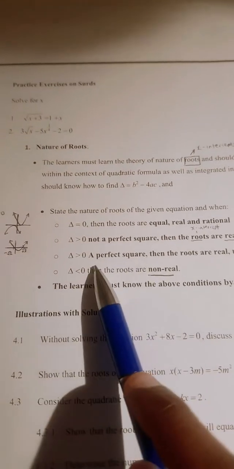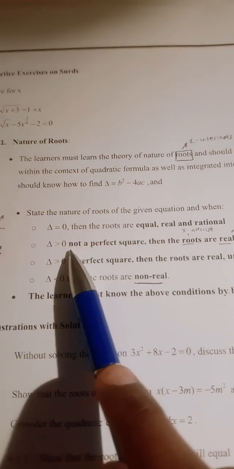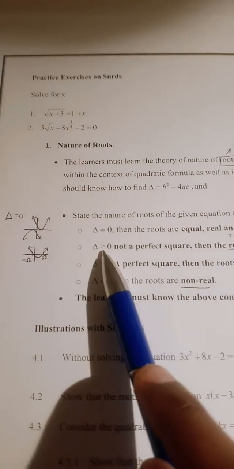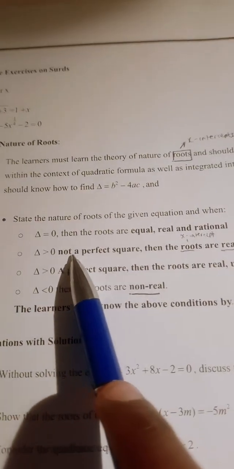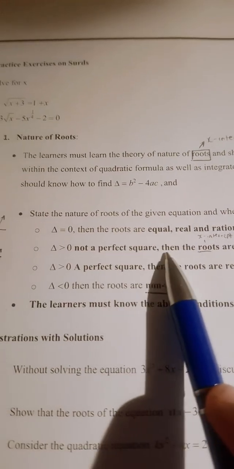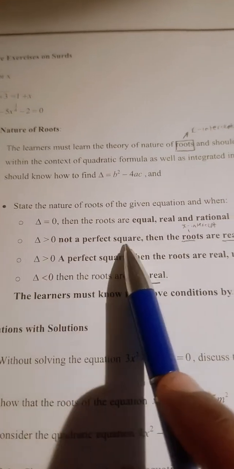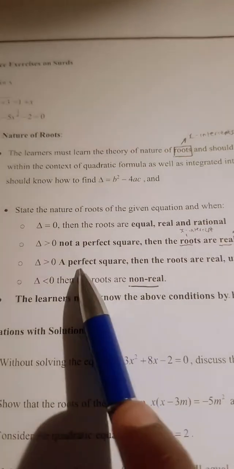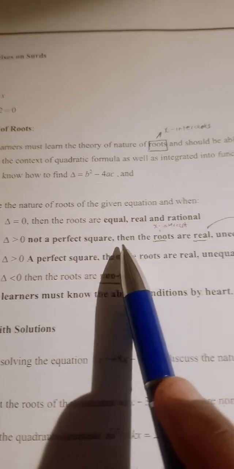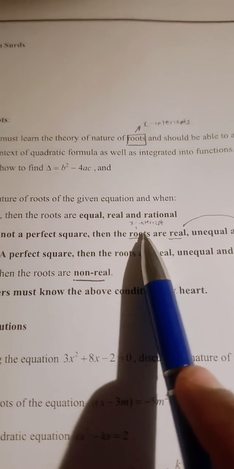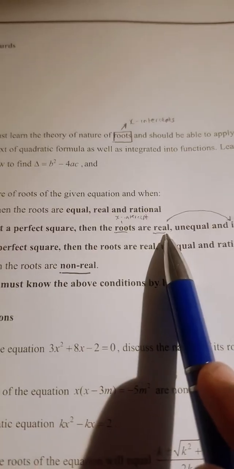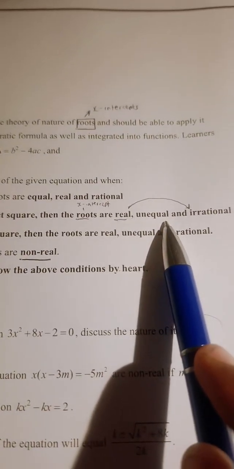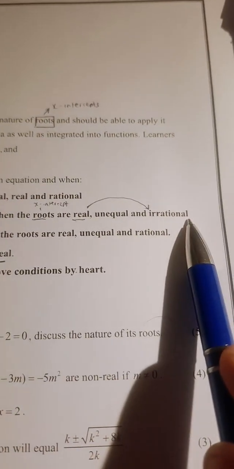Anyways, let me continue. So I was saying that when delta is greater than 0, and at the same time the value of delta is not a perfect square, like for instance, delta is equal to 50. That 50 is not a perfect square number. Then we can conclude something about the roots, and that is the roots are real. Of course, they are real. They are unequal, meaning they are not the same, and they are irrational.